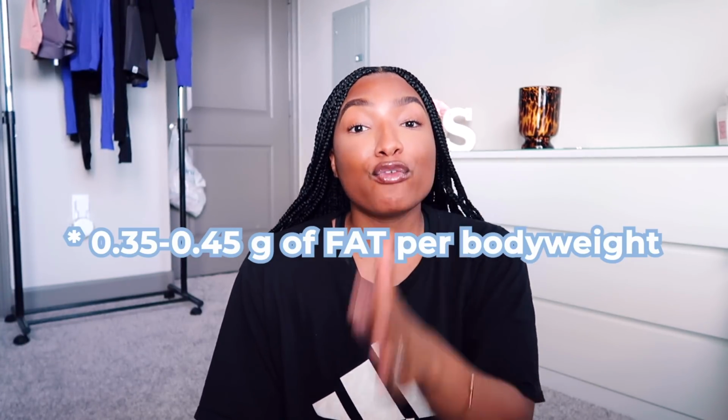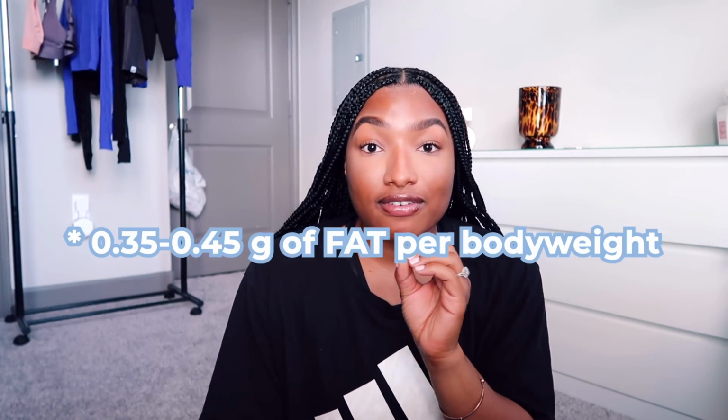So we got our protein out the way, okay? So now we're moving on to fats. It's recommended that you eat anywhere between 0.35 and 0.45 grams of fat per day. Just to start out, I was like, okay, I'm just gonna choose to do 0.4 grams of fat and see how I like that. So what I did was 185 times 0.4, and that gave me 74 grams of fat.